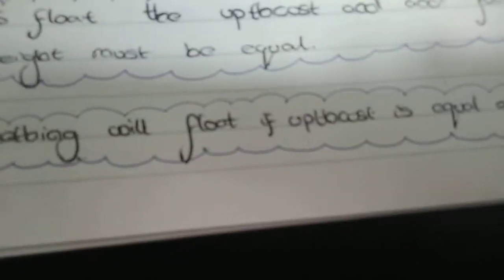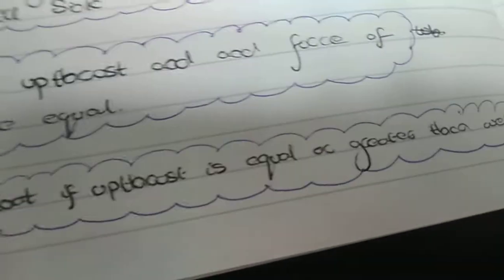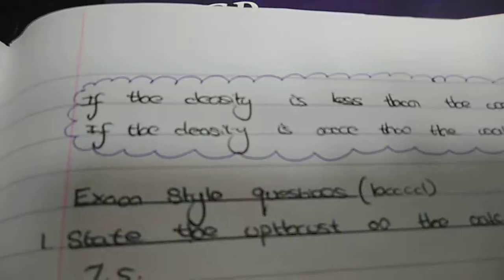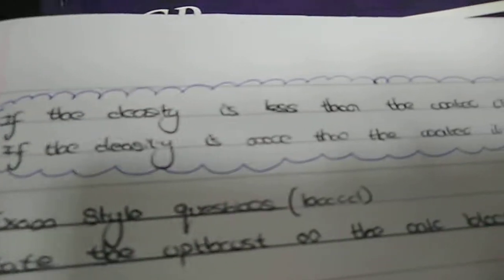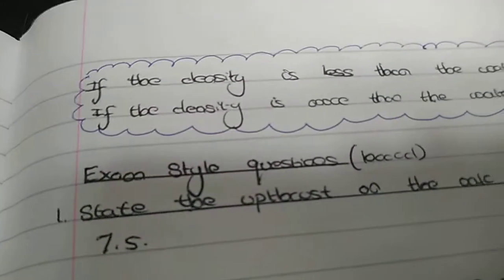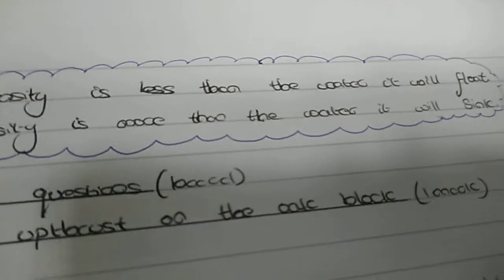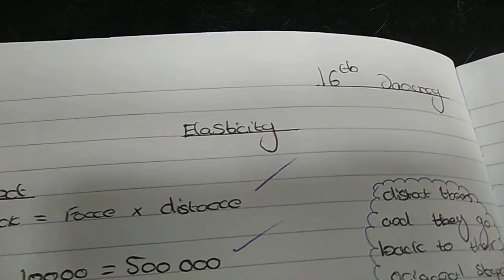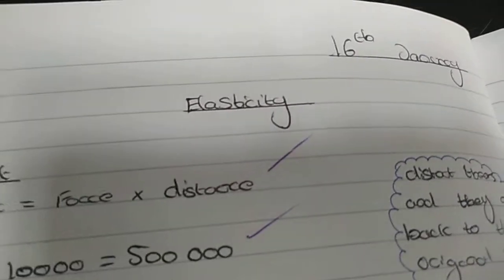Something will float if upthrust is equal or greater than weight. If the density is less than the water, it will float. If the density is more than the water, it will sink. And now for a word I cannot say.